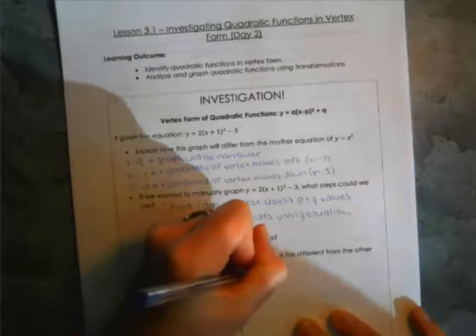Okay, last question here. What is the vertex of the parabola? Which is kind of what we already said up here when we said x is -1 and y is -3. -1, -3. How is this different from the other graphs? So here they show us two other graphs. So the y equals x squared, which is the mother one, and they give us one other one which just has an a value but no p or q value.